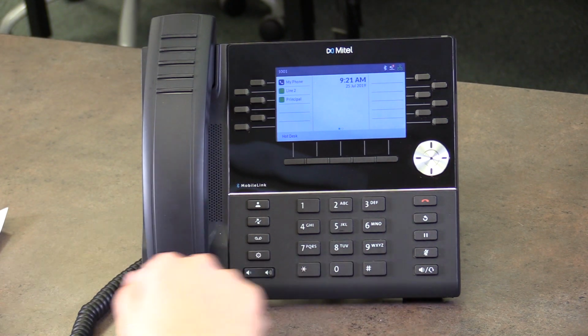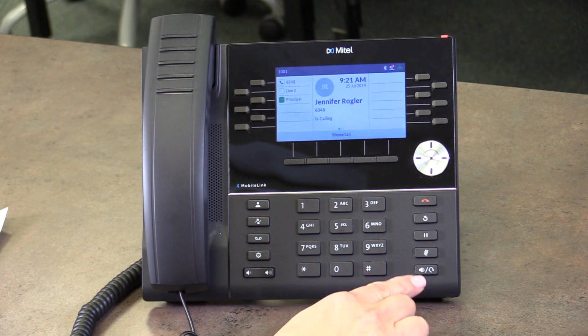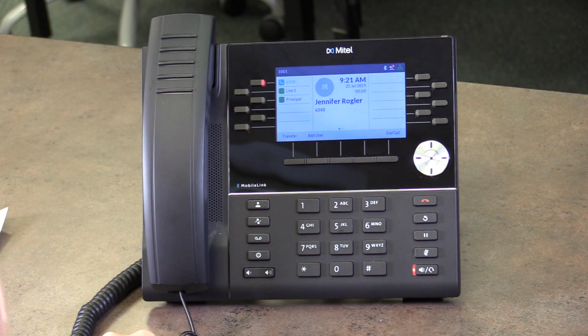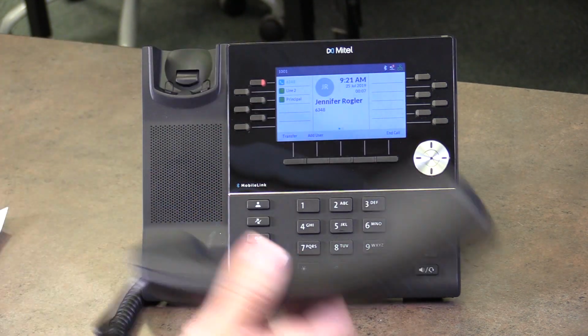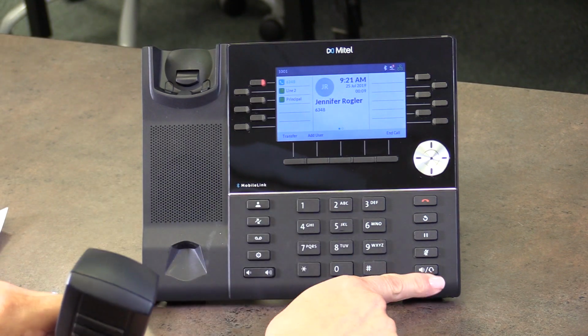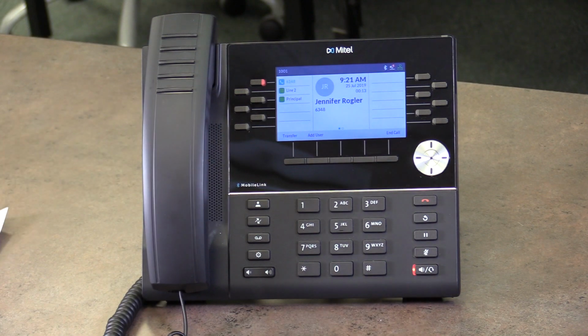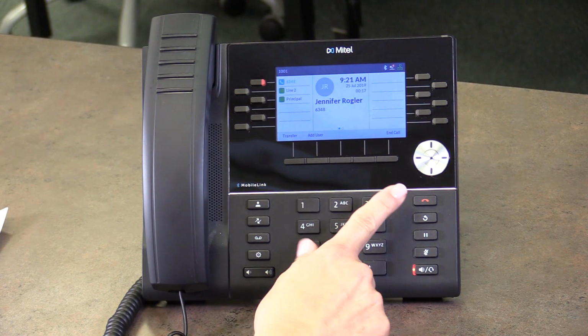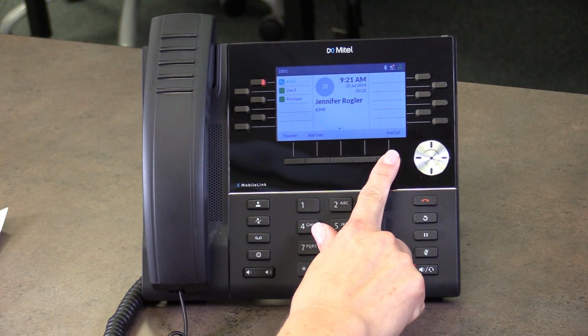If I'm on my speaker phone, if I've answered it or made a phone call on my speaker phone, and I want to go to my handset, I will lift the handset and continue my call. If I want to go back to the speaker phone, I'll hit the speaker key first, then put my handset down to continue on the speakerphone. When I'm ready to hang up, I can either hit this red goodbye key or the soft key that says end call.